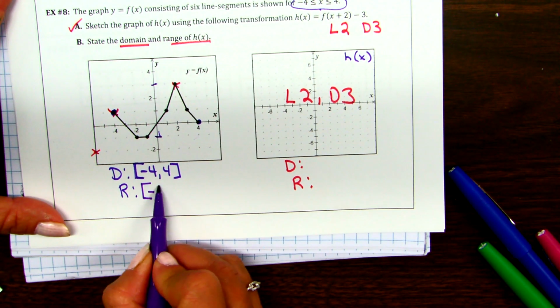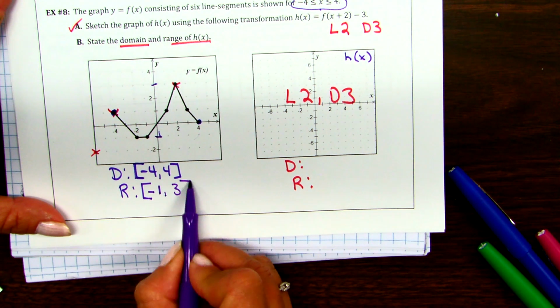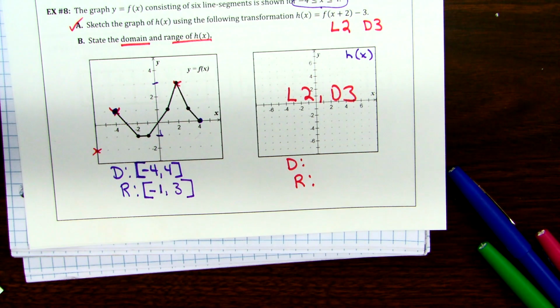I think it's a -1. Do you see it, Zach? Yeah. So that's the domain and range of that one.